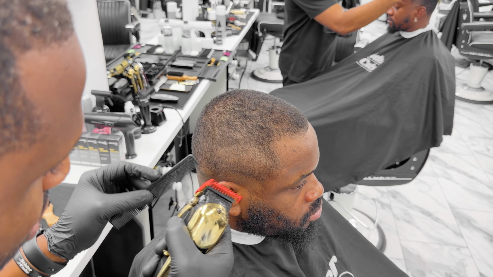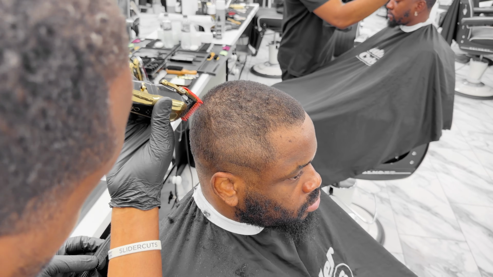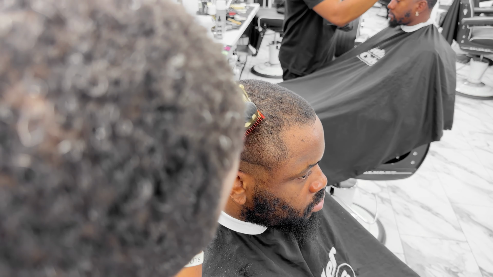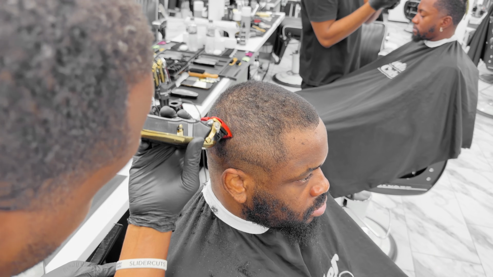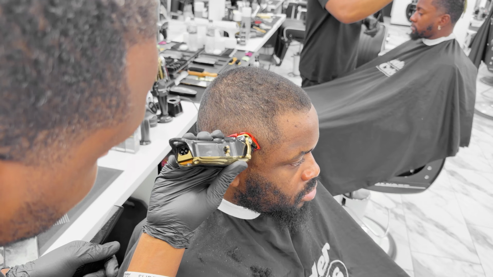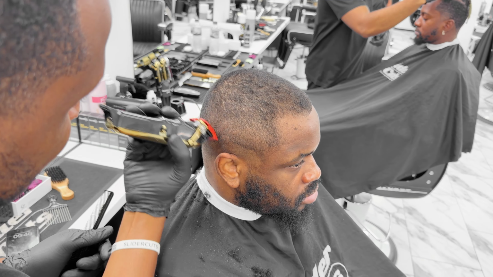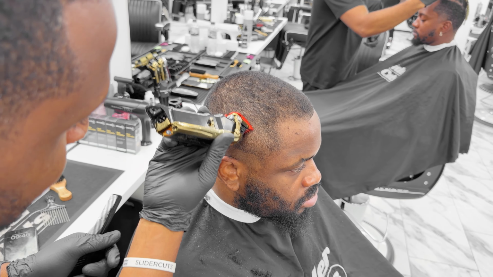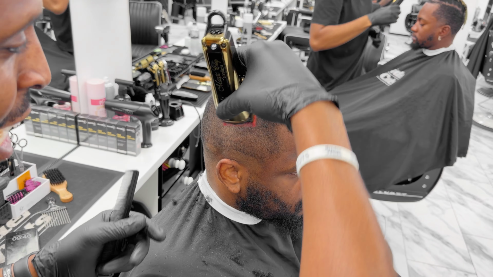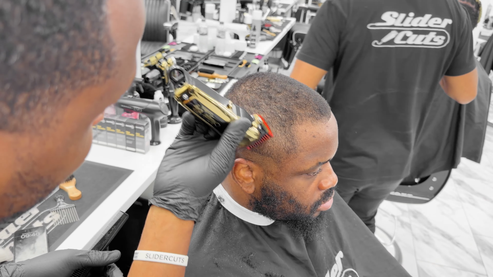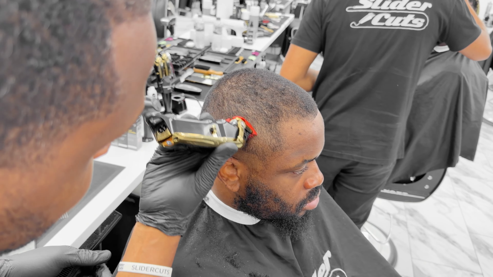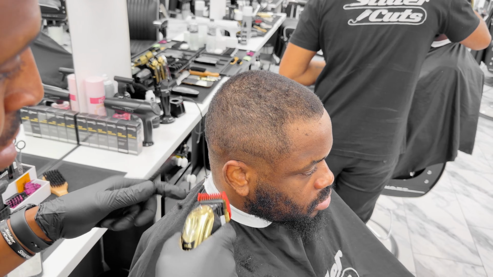I'm going to drop down to the open 1.5. First of all, I'm just going to flatten the area where I'll be fading. Close the lever, flatten that area. I'm holding my hand at a very awkward position so that you guys can see it. Because if I do that, then I cover the hair. So if it looks awkward, it's because of you guys so that you can see what I'm doing. Then I flip it around.